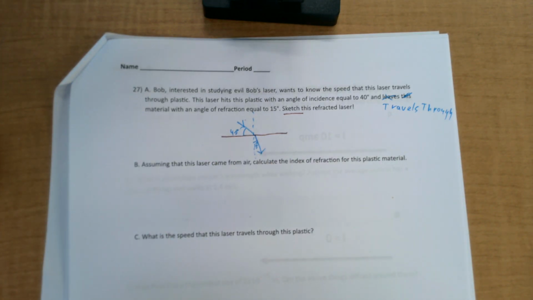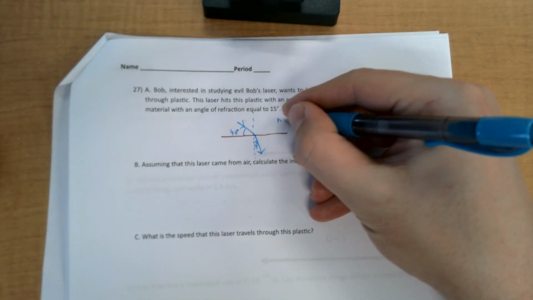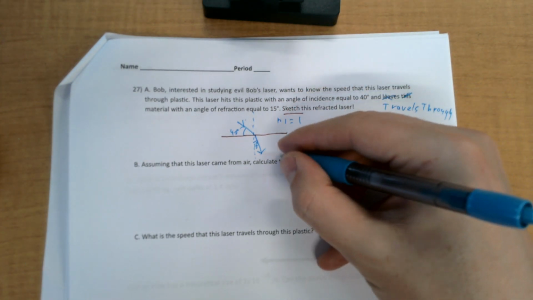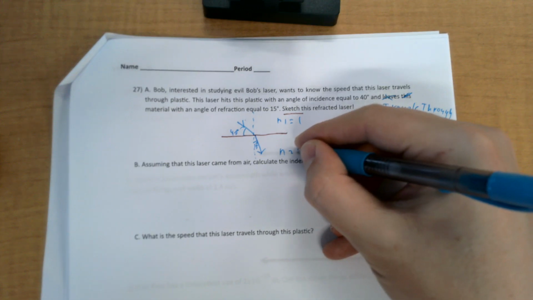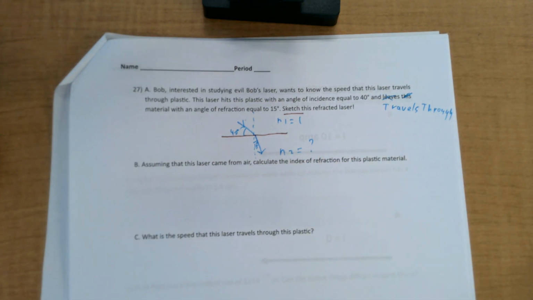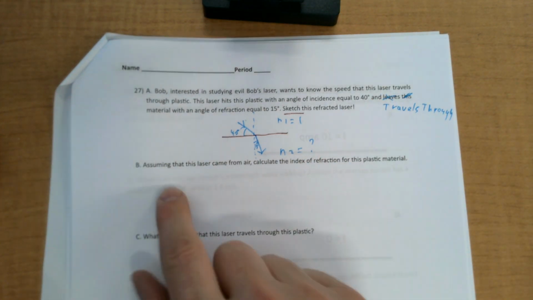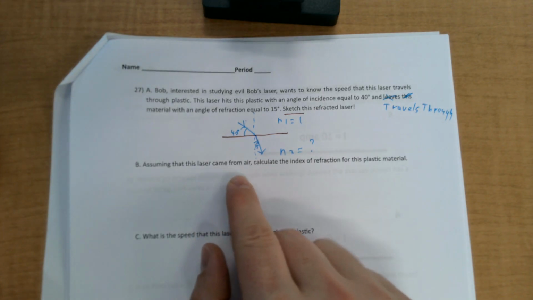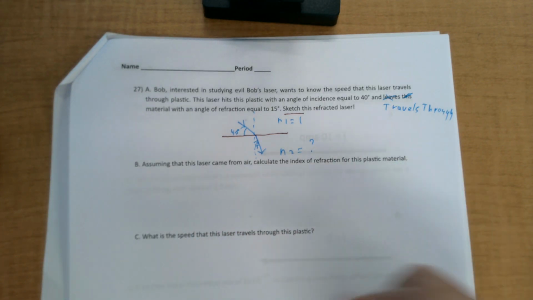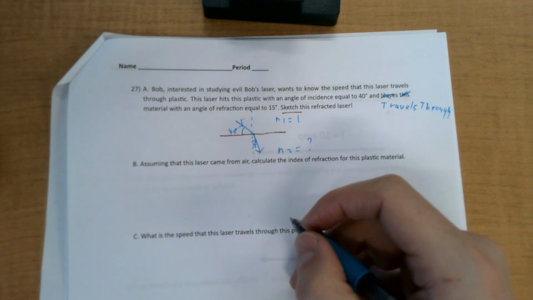You can also write down the mediums. This is N1, which is 1, because it's air. This is N2, which we'll figure out, won't we? Assuming this laser came from air, calculate the index of refraction of plastic. Yep. We're figuring it out. Let's stick with blue. It's a nice color for this.